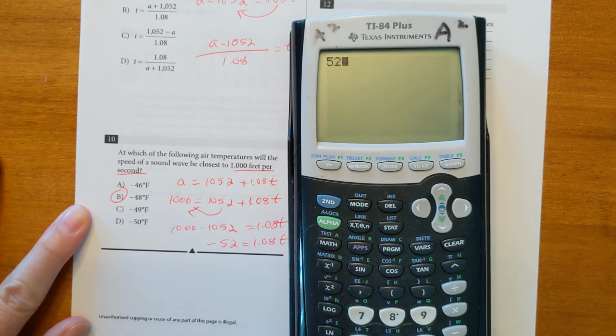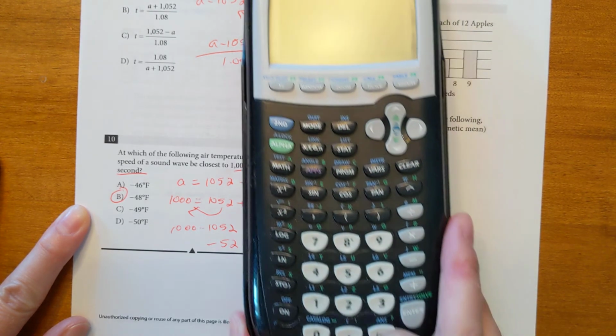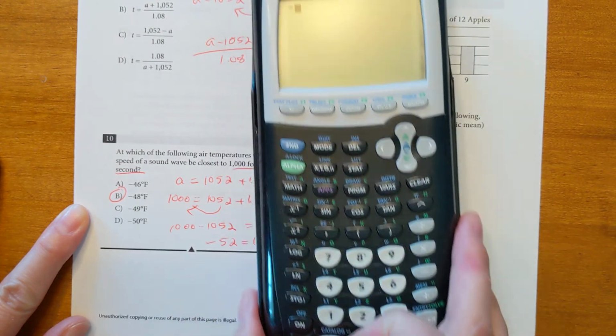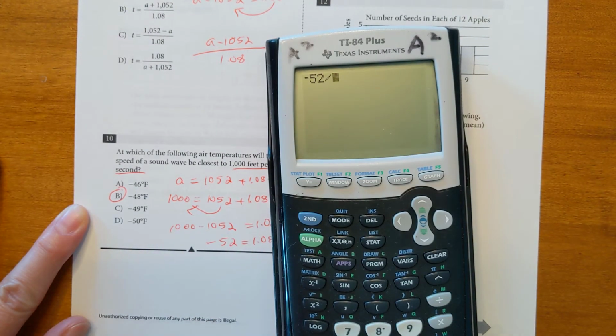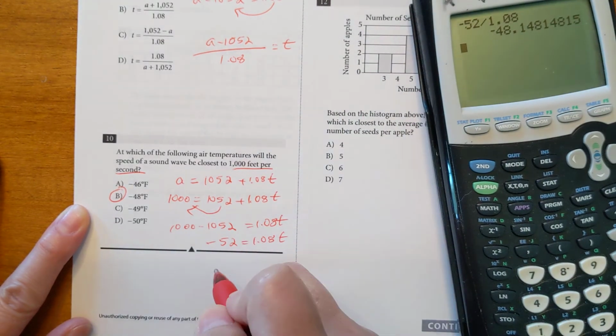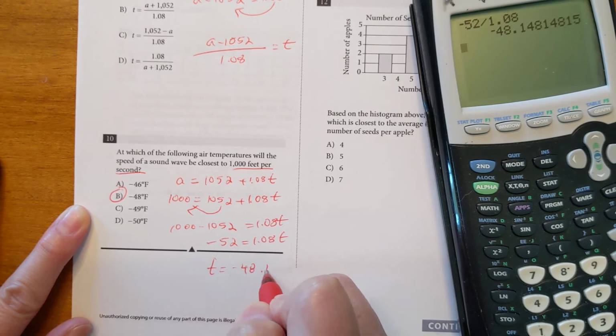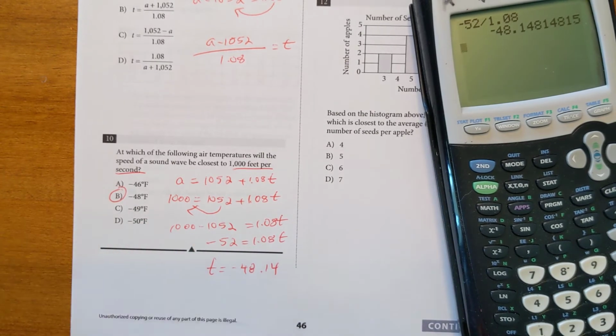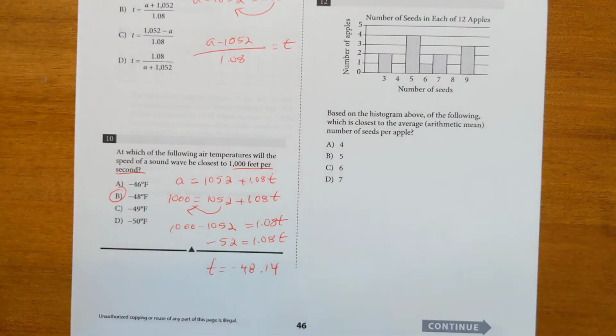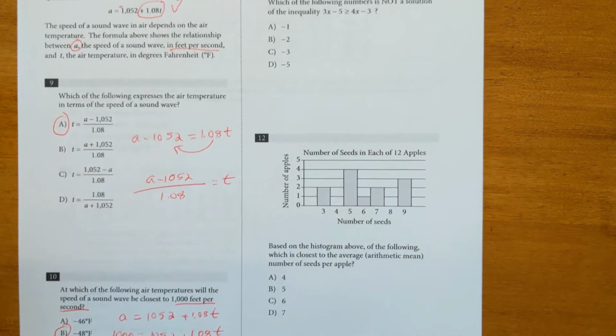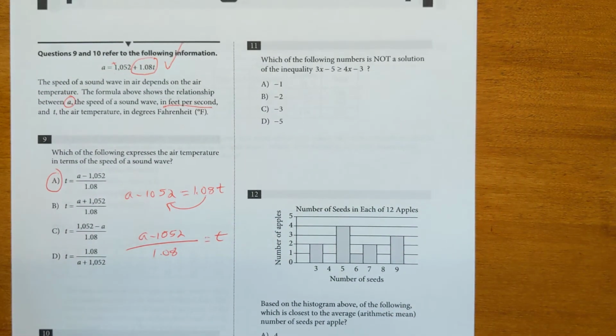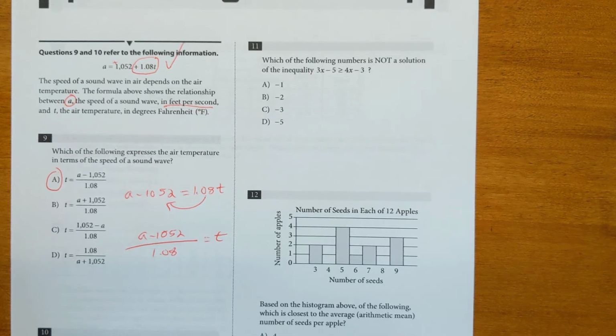All right, so 52 divided by 1.08, well, I'll put the negative in for you. So negative is down here. So negative 52 divided by 1.08 is negative 48.14. So there it is, letter B. Number 11. Which of the following numbers is not a solution of the inequality 3x minus 5 greater than or equal to 4x minus 3?